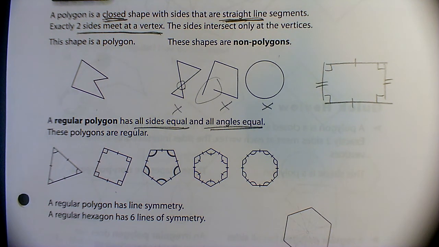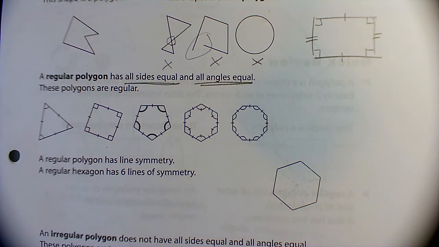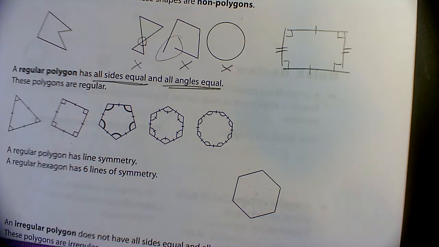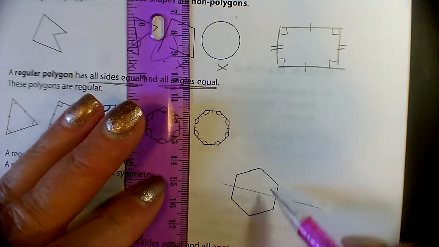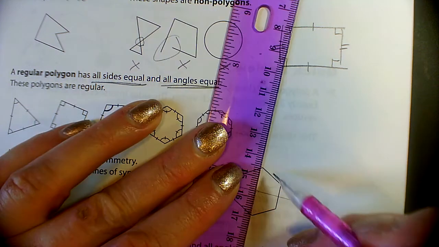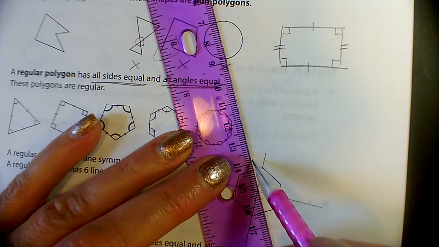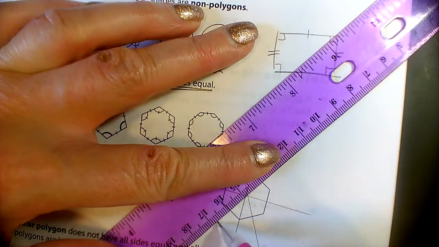A regular polygon has line symmetry, meaning that I can cut it in numerous ways and I would get a mirror image. This side equals that side, I could do it this way, I can even do it right in the center of this one here.